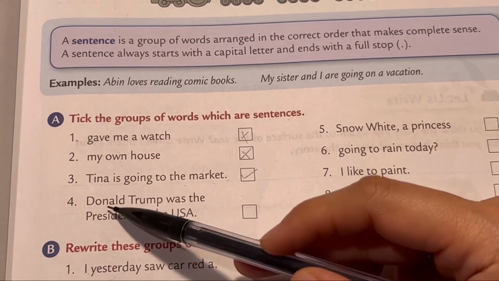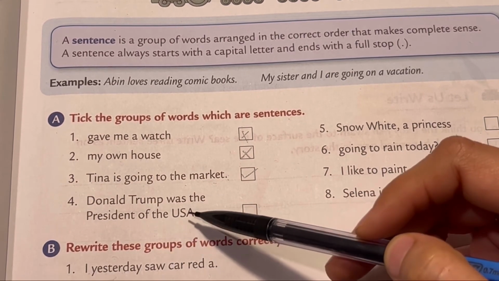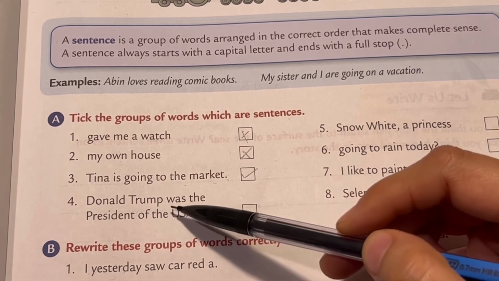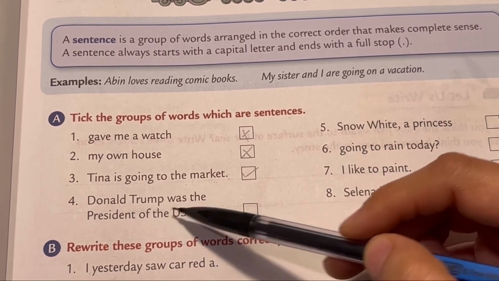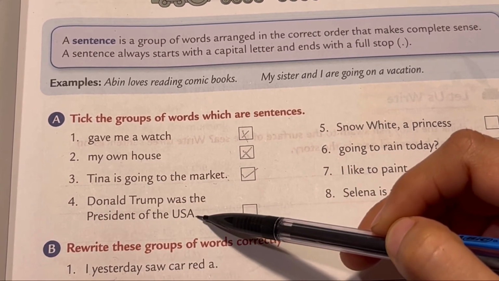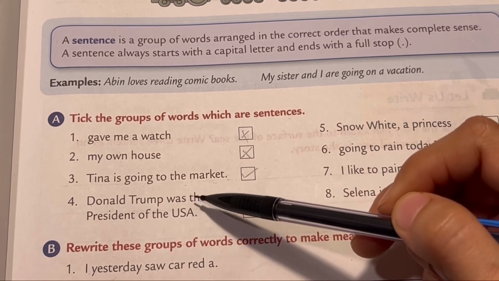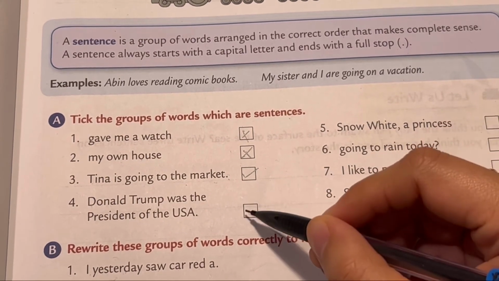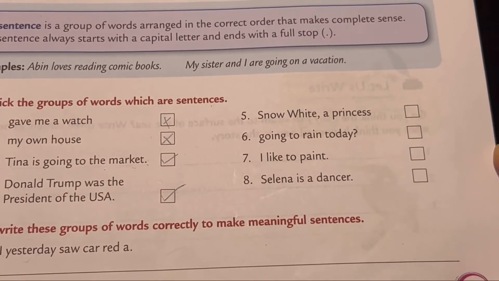See the next one. Donald Trump was the president of the USA. Okay, so again, have a look at these group of words. Donald Trump was the president of the USA. It is starting with a capital letter, ending with a full stop, has full meaning. Okay, who was the president of the USA? Donald Trump was the president of the USA. So it is a sentence. You will put a tick.